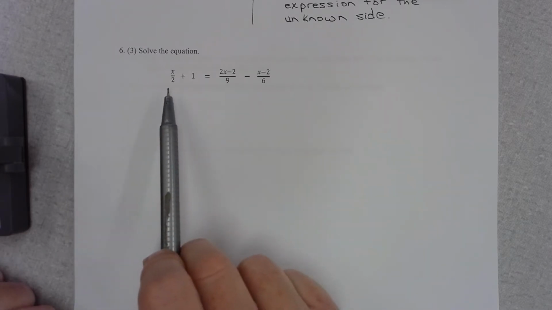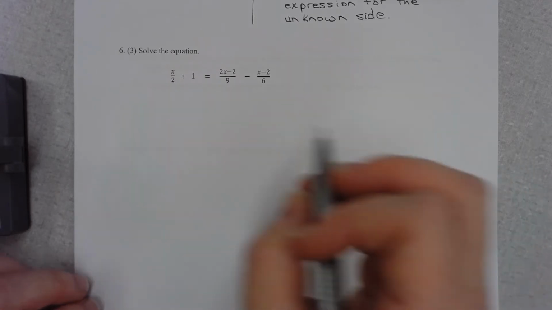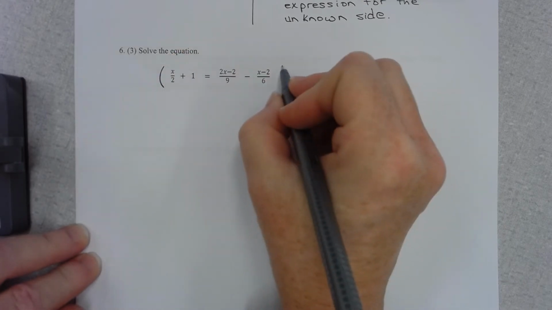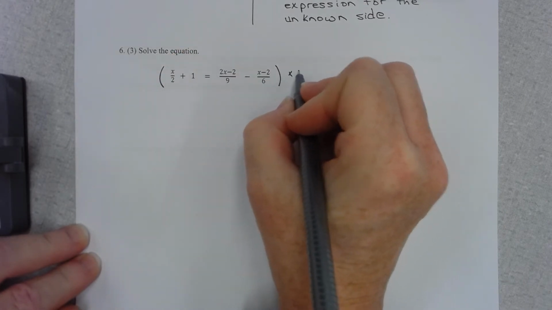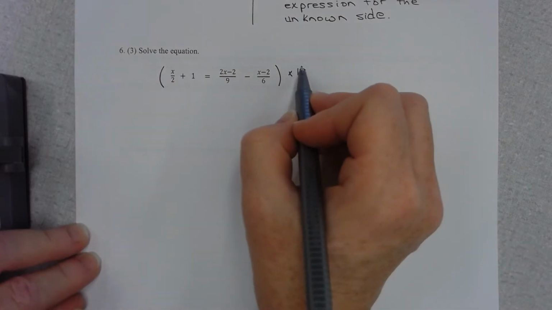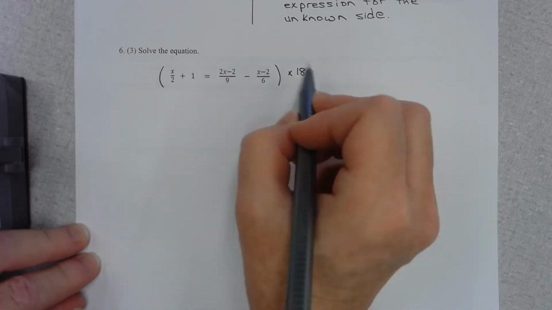So 2 can divide into 18, 9 can divide into 18, and 6 can divide into 18. So that means I want to multiply this whole expression by 18. Okay? So that means I'm multiplying every single thing inside that expression, because like I have a monomial on the outside where 18 gets multiplied by this, by this, by this, and by this.